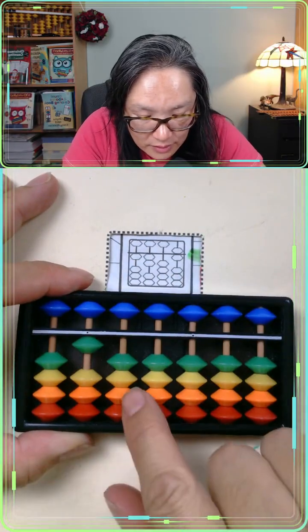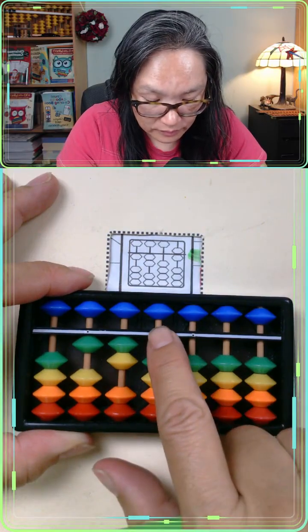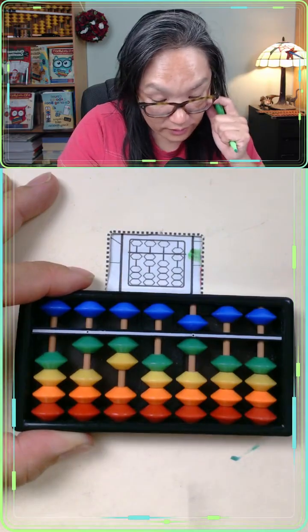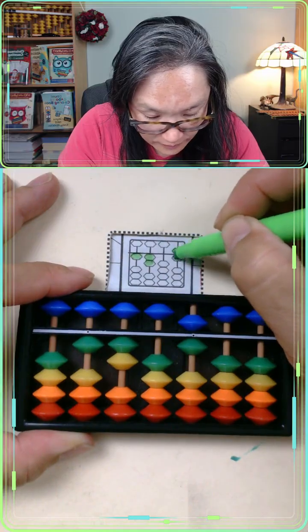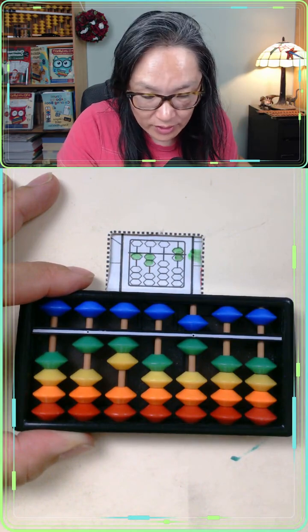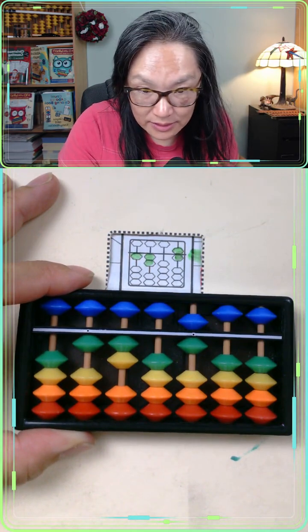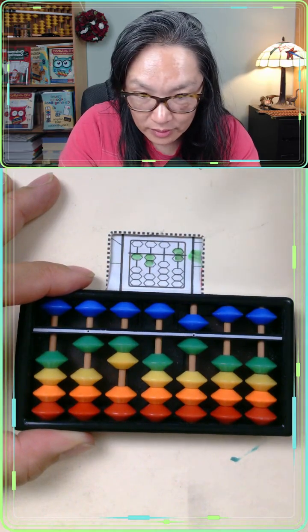We have our thousands, hundreds, tens, and ones. So if I color it in, there we go. 1,000, thank you, Bree. 1,206. Well done. Good job, Omen. Bridget.